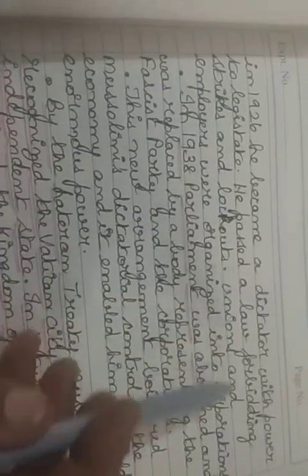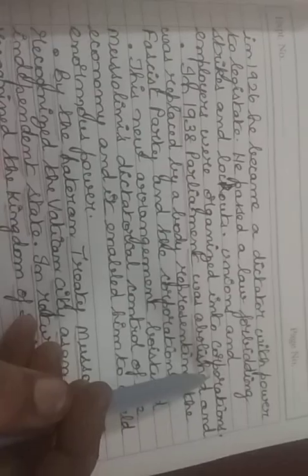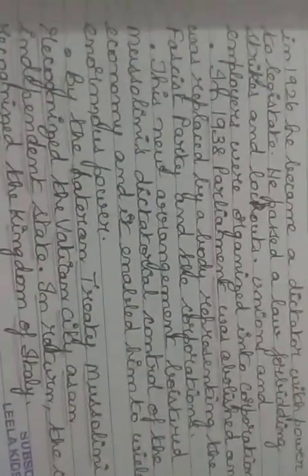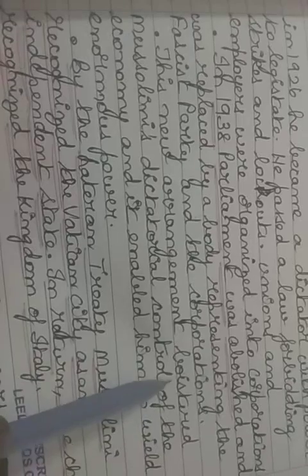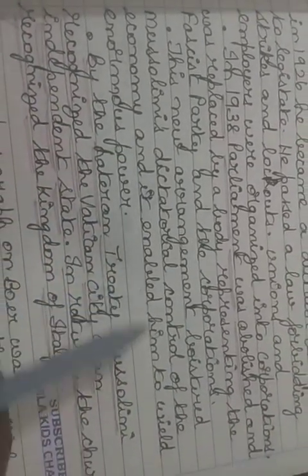Mussolini became a dictator. Assuming the title of Il Duce, the leader, in 1926, he became a dictator with power to legislate. He passed a law forbidding strikes and lockouts. Unions and employers were organized into corporations. In 1938, Parliament was abolished and was replaced by a body representing the fascist party and the corporations. This new arrangement bolstered Mussolini's dictatorial control of the economy and enabled him to wield enormous powers.